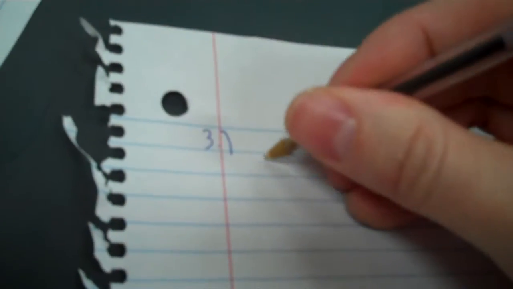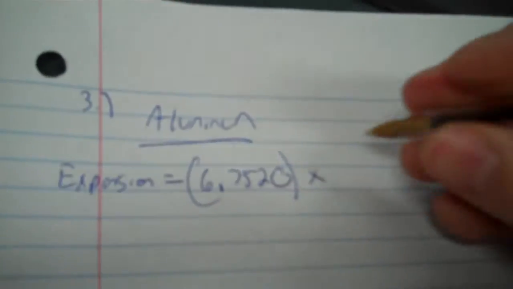So number 3, what you're going to write is aluminum, copper, carbon. Okay, so here's the thing, expansion, that's what you're figuring out. So you got the original length of aluminum, 6.7520. It's a standard number, it's not in scientific notation. You don't need to write it in scientific notation. Times linear expansions per unit of length per degree Fahrenheit. It's 1.244 times 10 to the negative 5th power. Put these in parentheses as you're doing it.